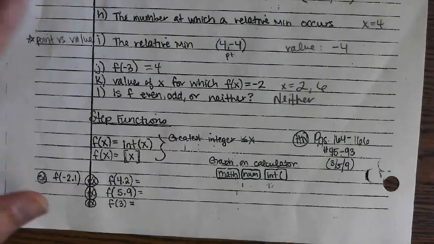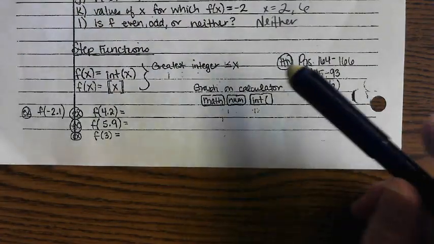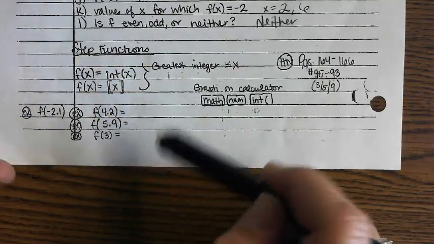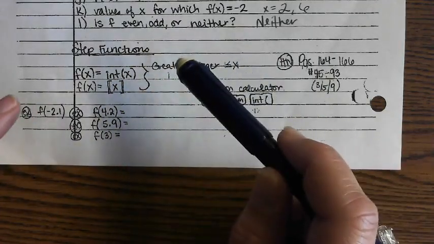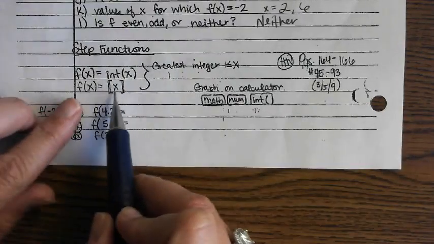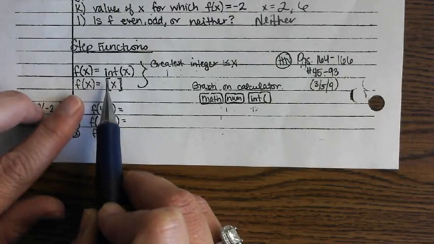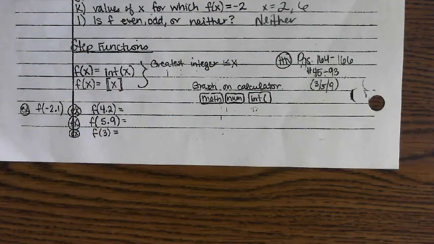Any questions? Okay. Last thing here, a step function. I don't think you've ever seen this. It's called a greatest integer function. When I show you a picture of it, you're going to see why it's called a step function. This is the symbol. Looks like a bracket, but it's almost got double panes on the two sides.